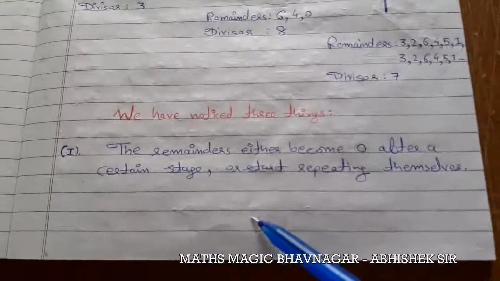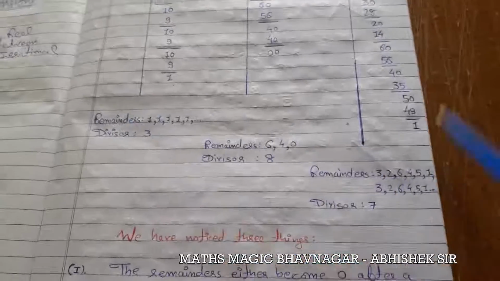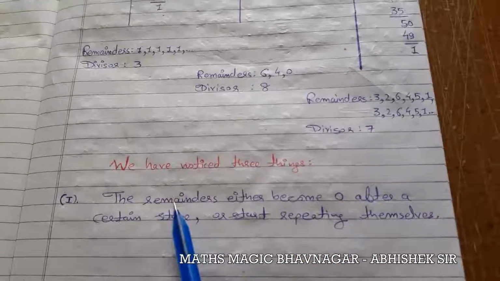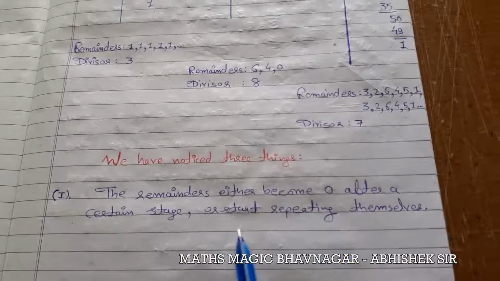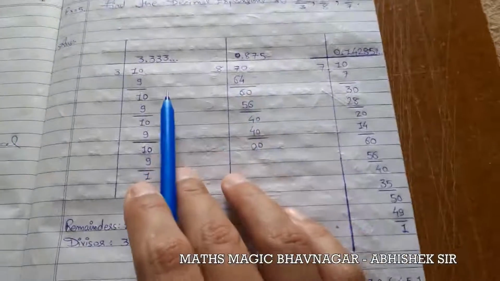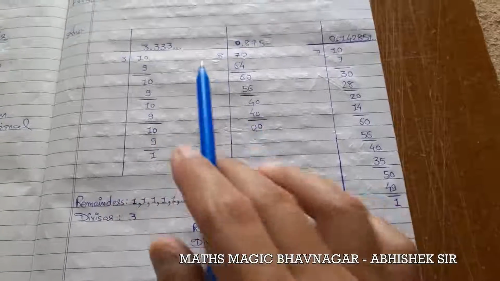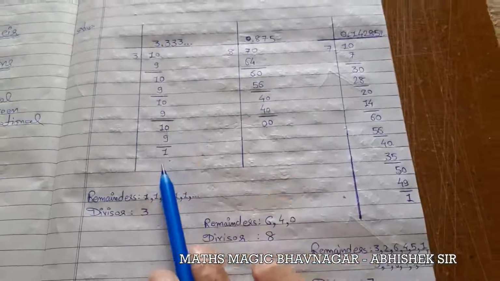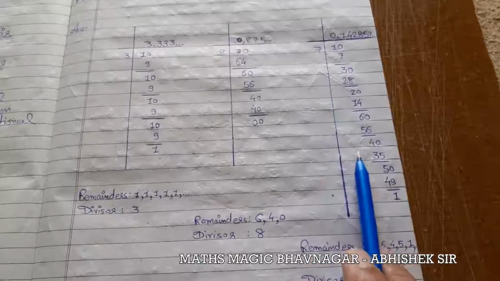So they are writing conclusions from the three examples: the remainders either become 0 after a certain stage or start repeating themselves. After some point the remainder will be 0 or it will start repeating. Here 1 is repeating and here after 6 digits it is repeating.